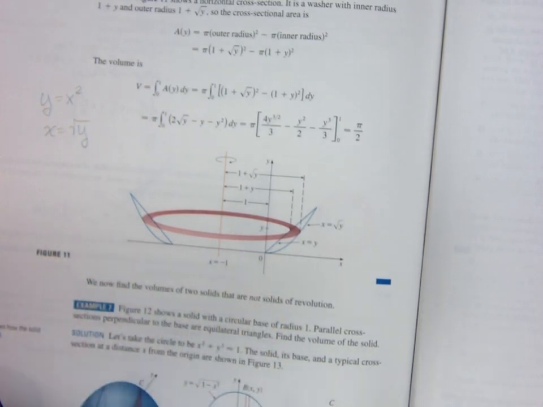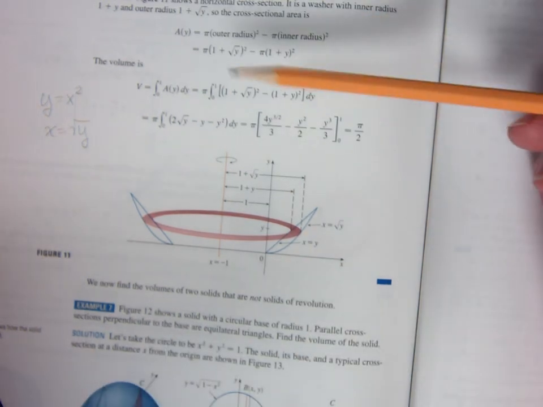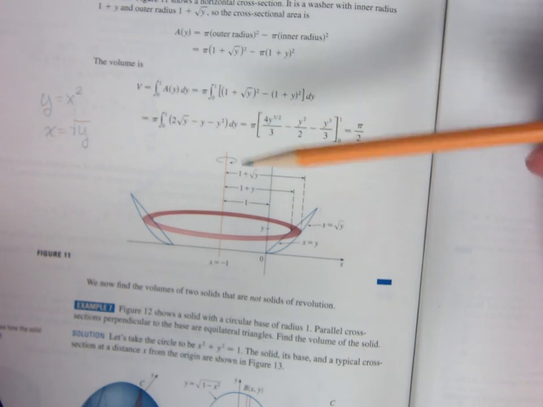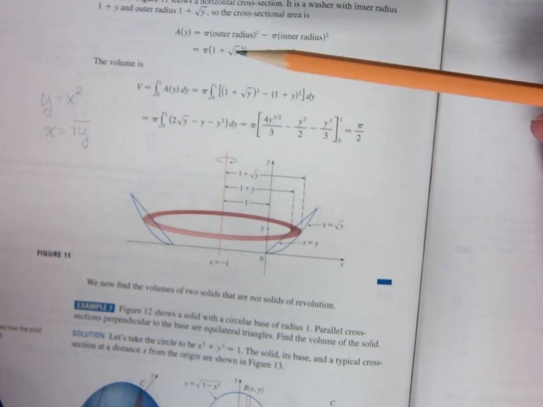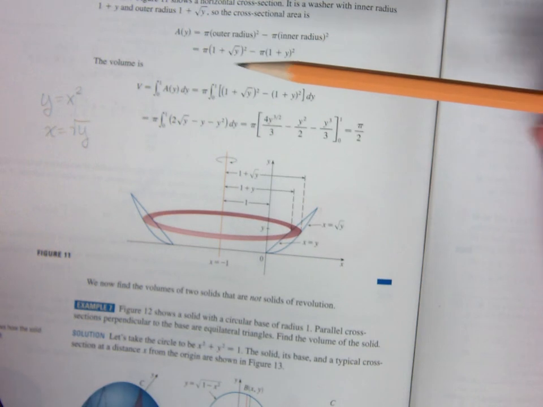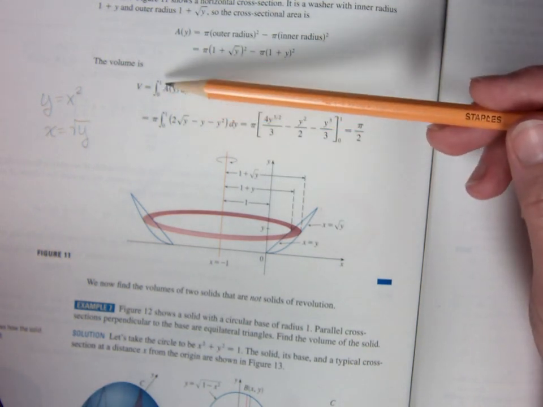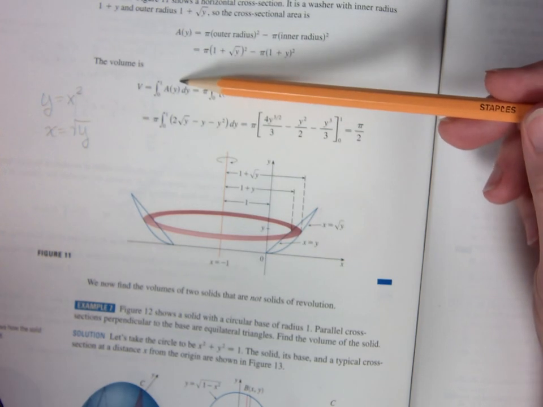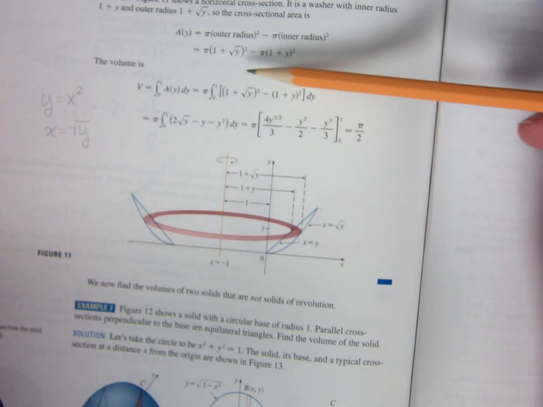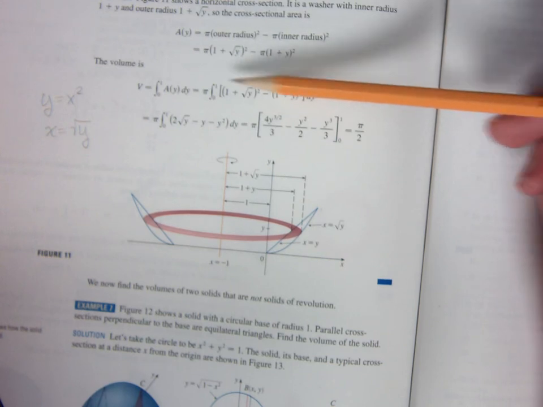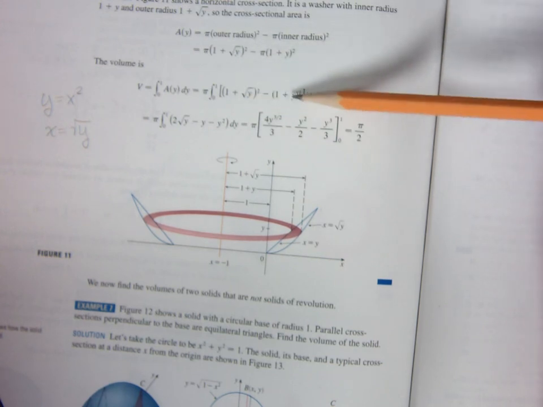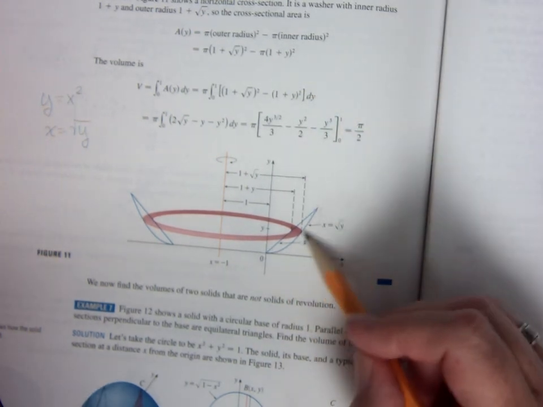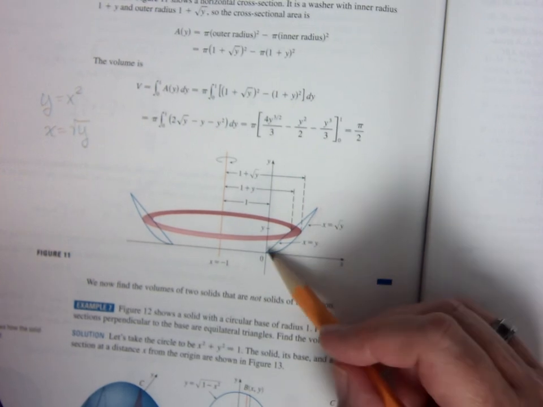And then I can take a look and see, wait a minute, this is also an even function, so will that help me? Well, I'm going from 0 to 1, so I won't need to do that. So 0 to 1. And I have the area, again, with respect to y. So I have 1 plus the square root of y squared minus 1 plus y quantity squared, because we have the parabola again on the outside and the line on the inside.